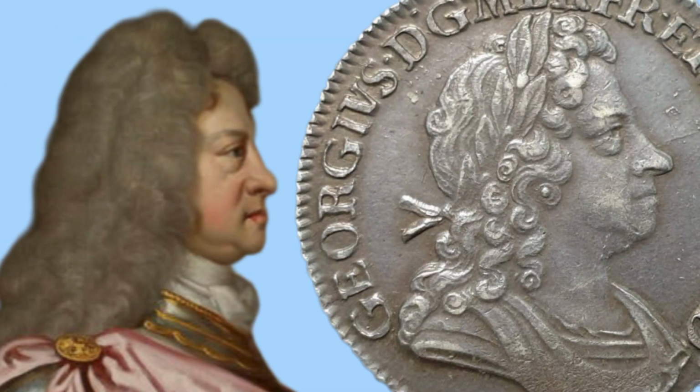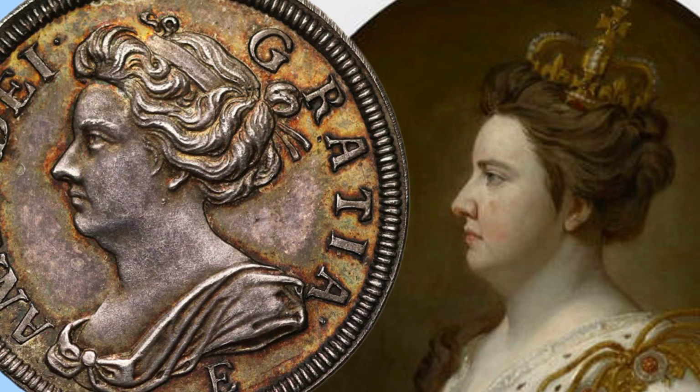Here we have George I, another very good coin portrait, and the face is perfect for this one. The hair is a little bit different, a little bit less thick on the portrait of the coin, but the nose, the mouth and the eyes for that portrait is very good.